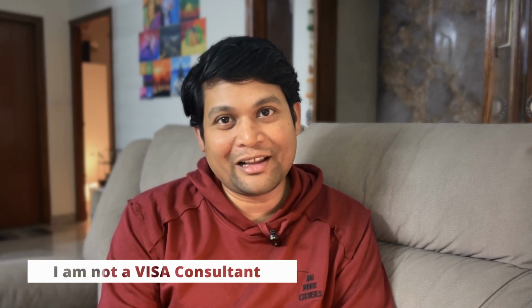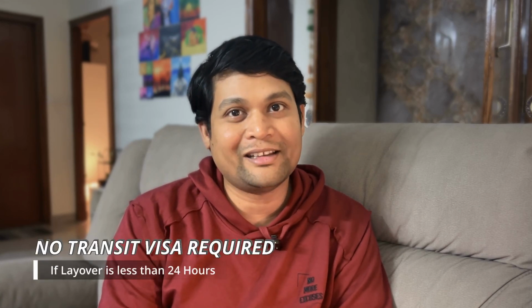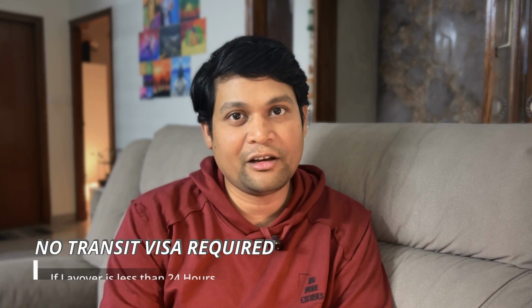Yes and no. Generally, you don't require a transit visa if you are using Hong Kong as the stopover destination from where you can travel to your final destination. So in that case, if the time difference between the two flights is less than 24 hours, you need not exit the airport. You can wait in the transit area, and that's why you need not go through immigration.